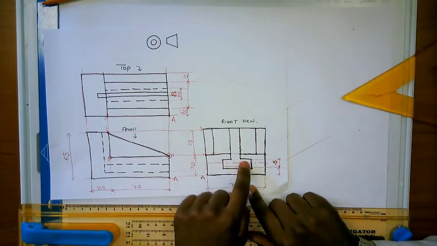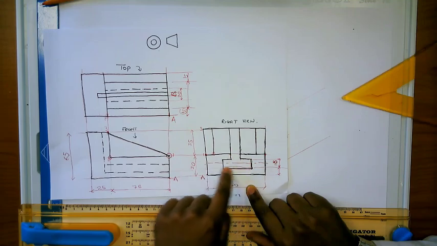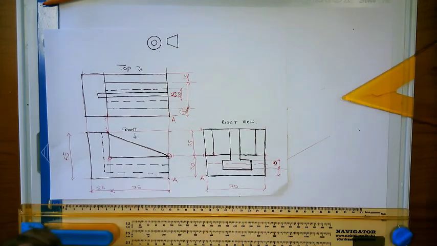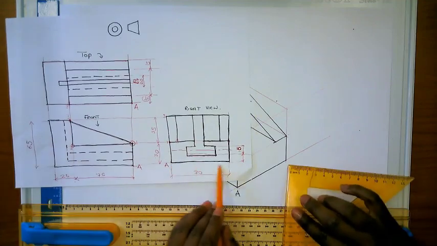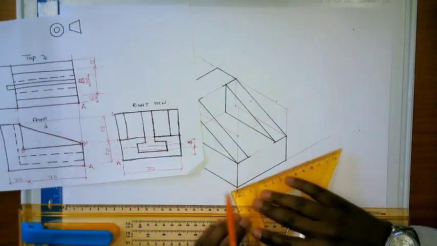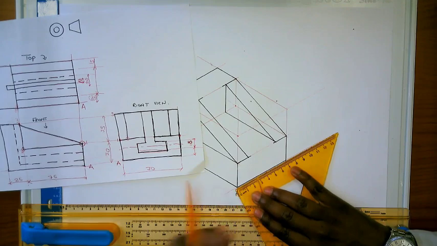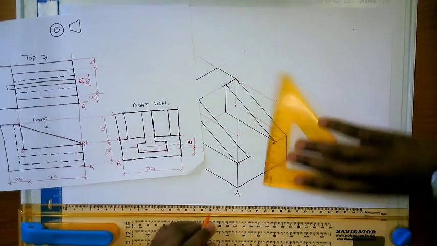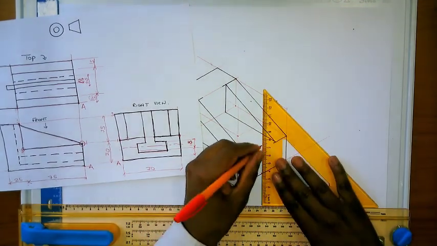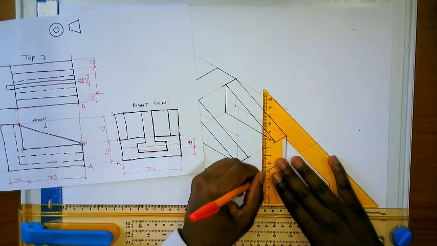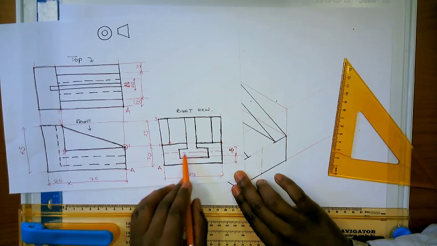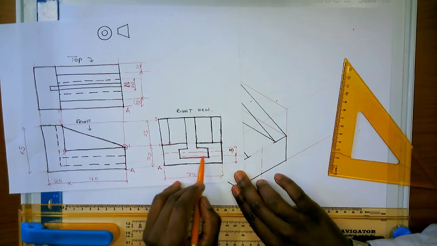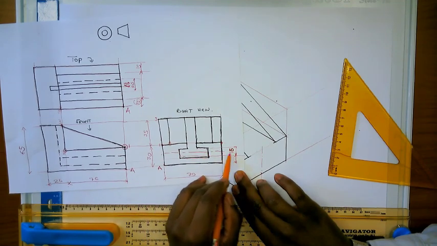In closing, I just want to mention the importance of practicing isometric drawings. Putting these three different views into one single object can be really, really difficult. So you need to understand certain principles. The first one is know your orthographic projection. You can't do these drawings without that understanding.